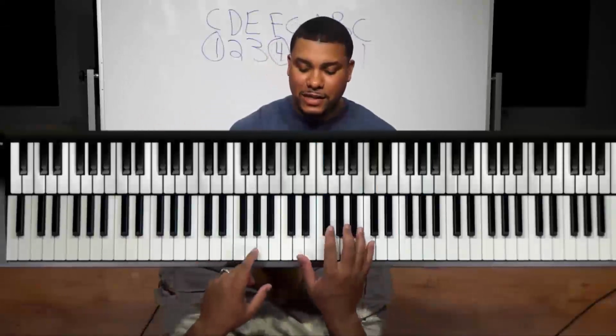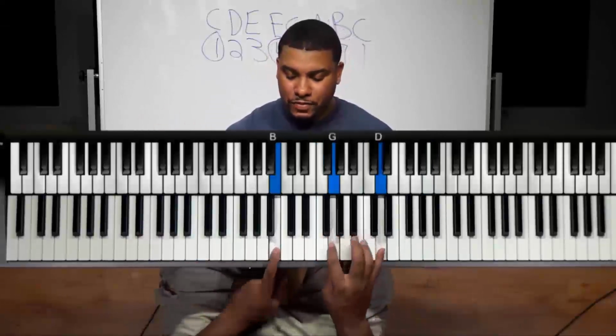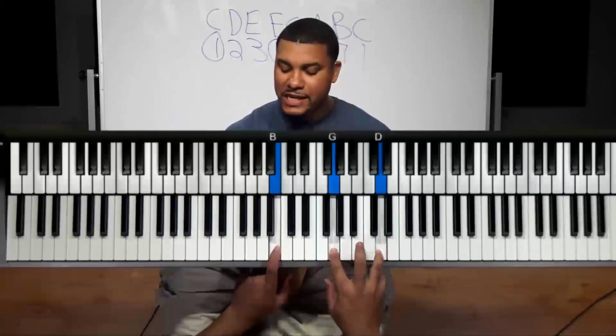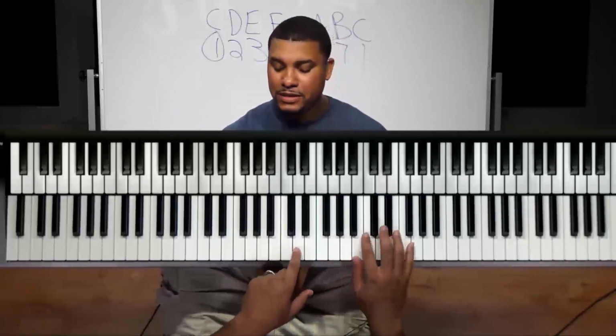And then we got into the G major chord, which was B in the left hand, G and D in the right. This is G major root position with the drop 2.